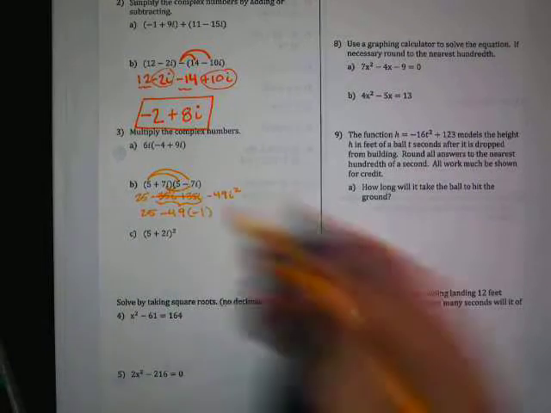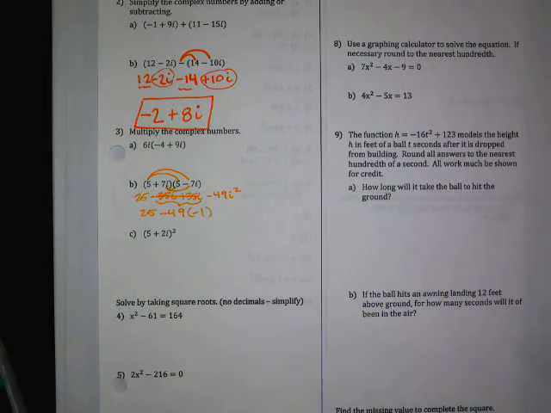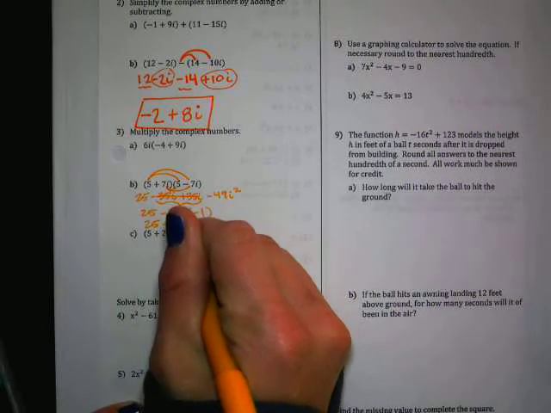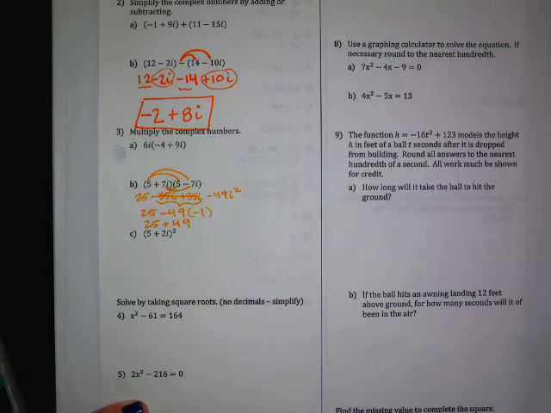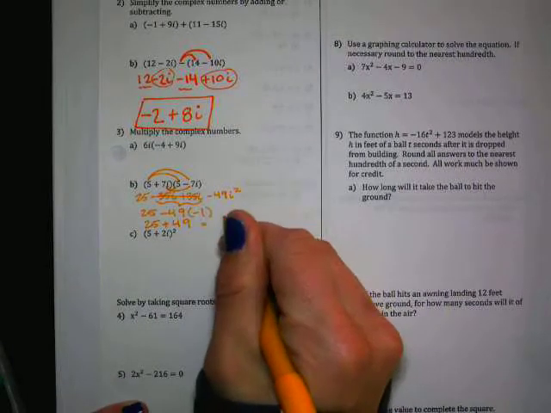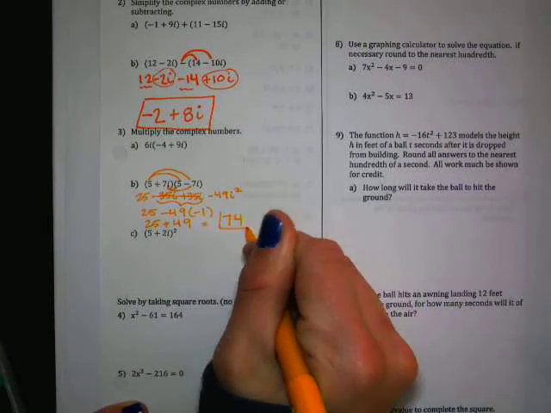And what do I know that i squared is? Negative 1. Very good. So just negative 1, the i is no longer there. What is negative 49 times negative 1? Regular positive 49. And so then 25 plus 49? 74.